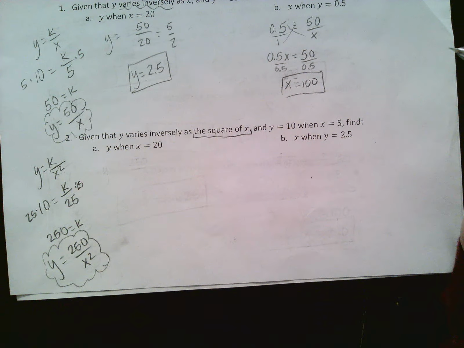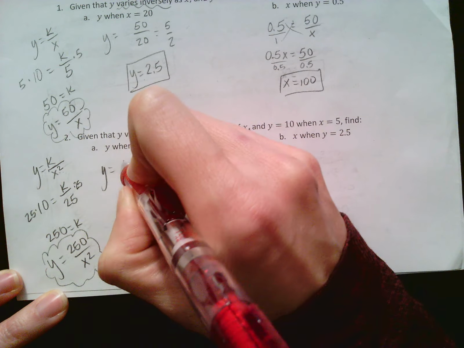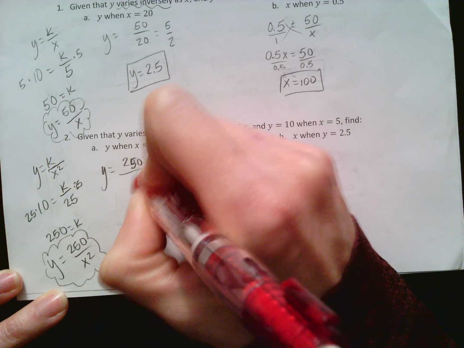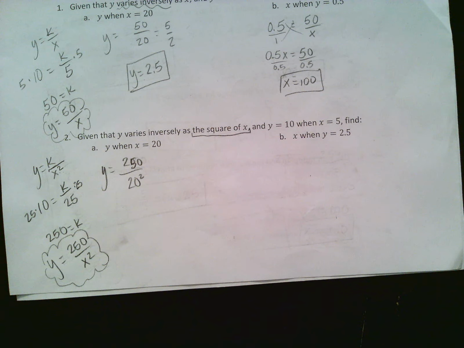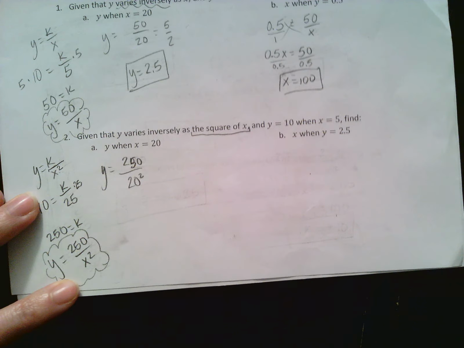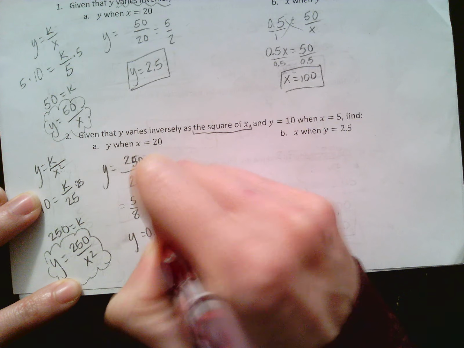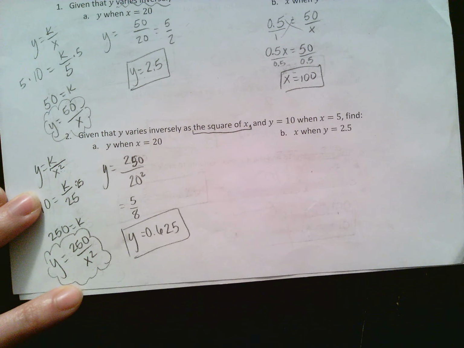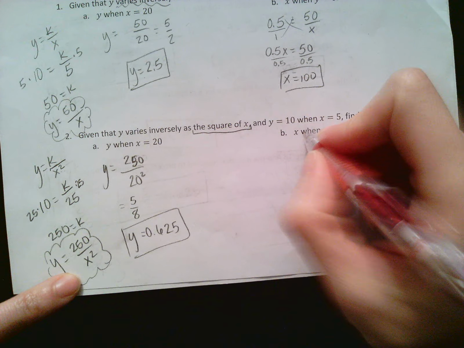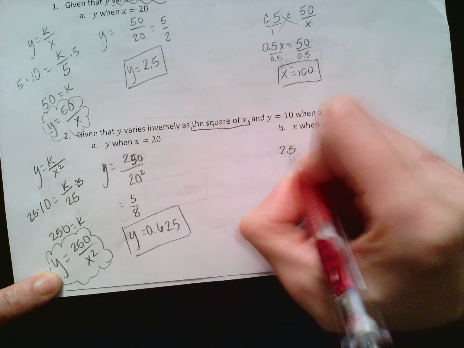y equals 250 over x squared. Using that to solve the rest of the problems, we want to solve for y when x is 20. So squaring that, I plug it into my calculator, and I get 5/8. So y equals 0.625. We want to solve for x when y is 2.5.